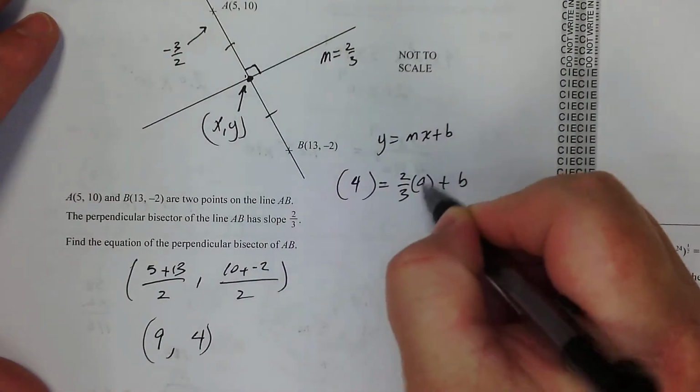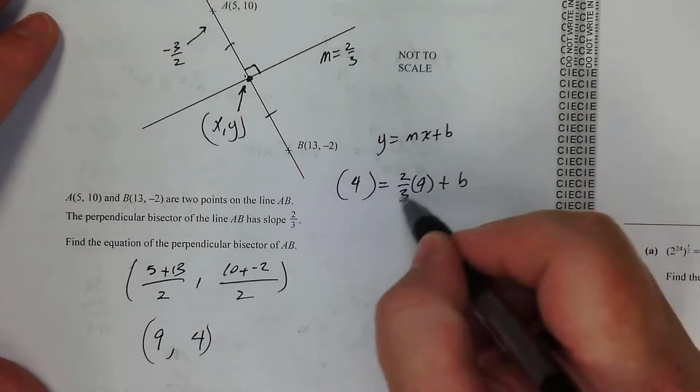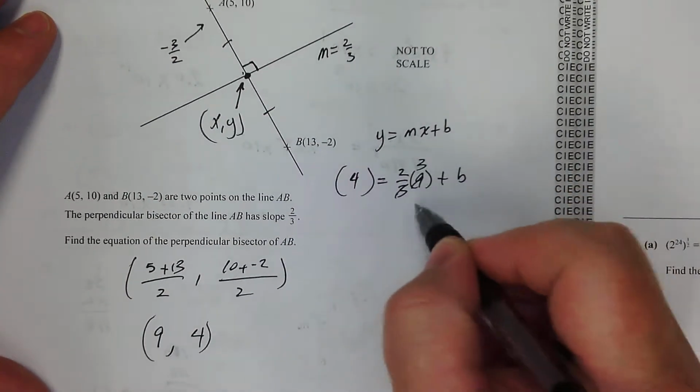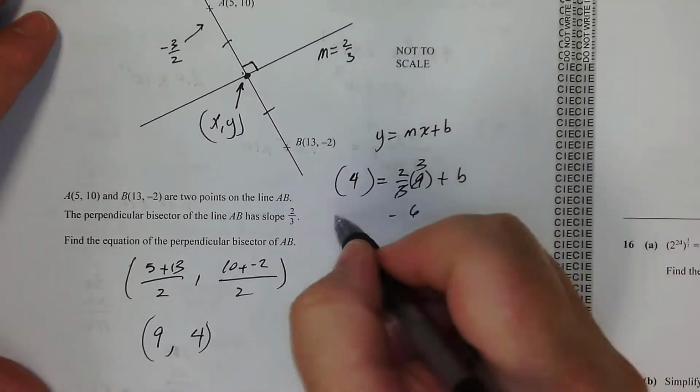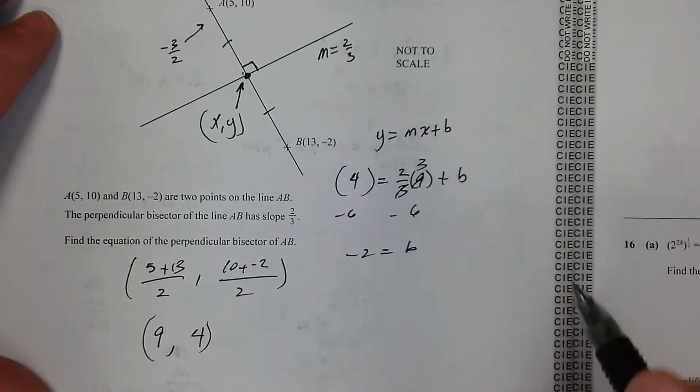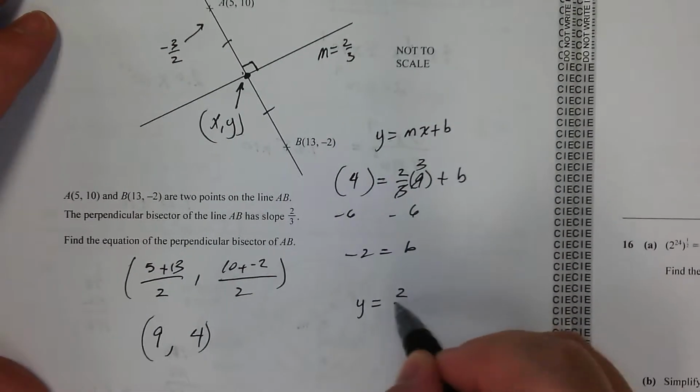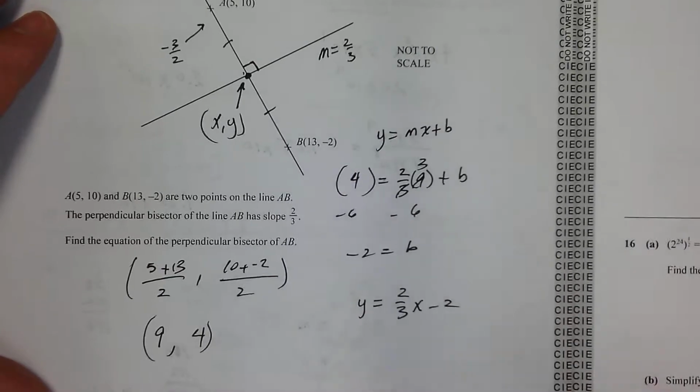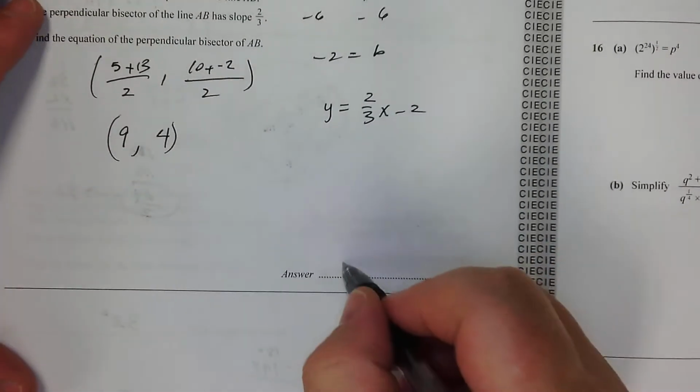Okay, so since x is 9 and y is 4, let's go ahead and plug these in. That's 3, that's 6. So we're going to subtract 6 from both sides. Negative 2 equals b. So we have y equals 2/3 x minus 2. Boom, done. That is a 4-point question.